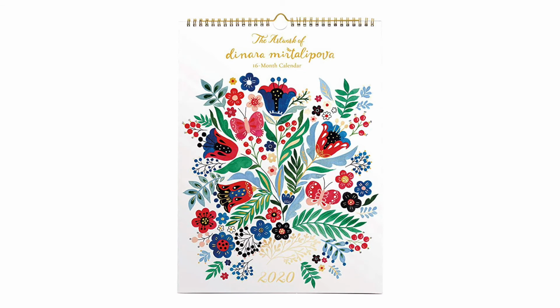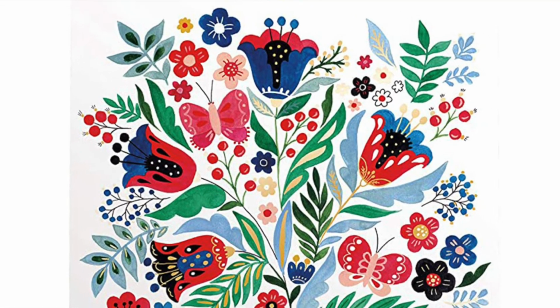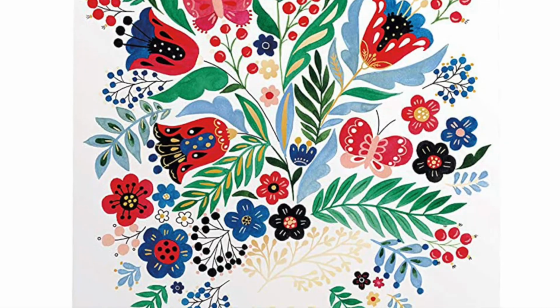In the second one, by Dinara Murtalapova, the image fills the portrait frame. There is no background and no middle ground. Everything is in the foreground. But how can we describe the layout of the work?